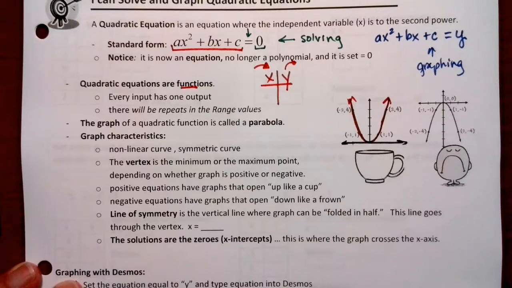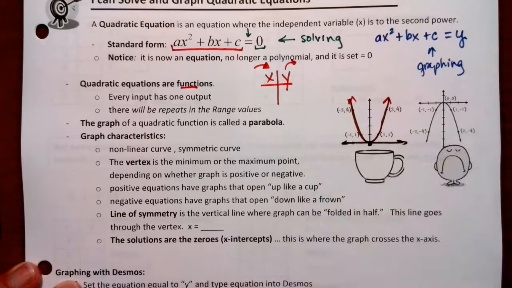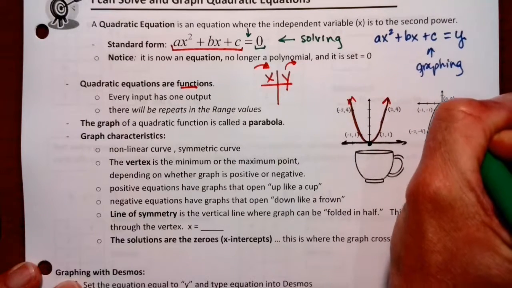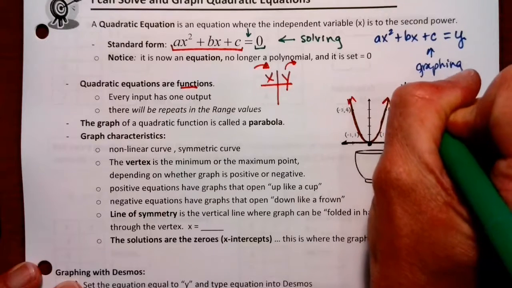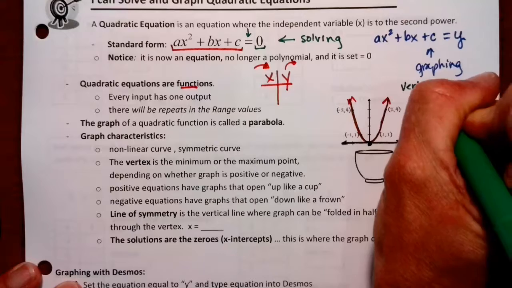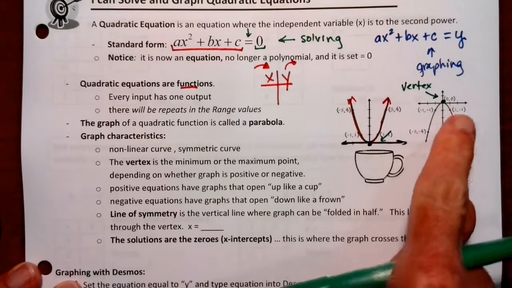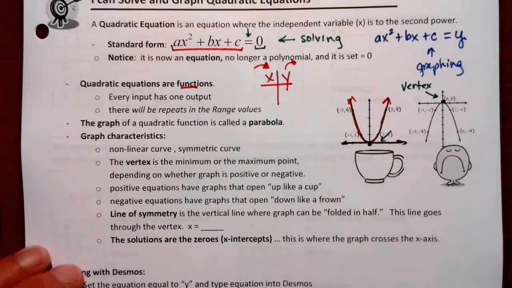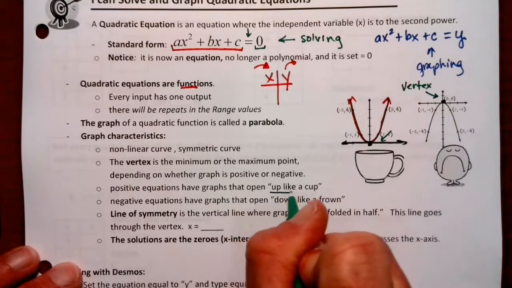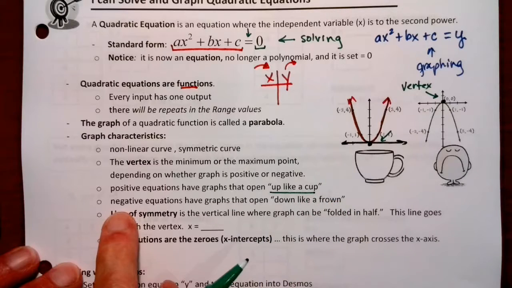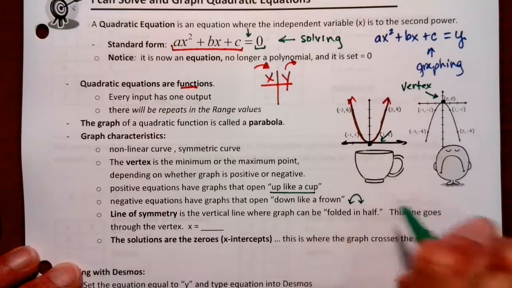Our vertex is going to be this point here that is either the minimum, or if the graph is negative, your vertex is going to be a maximum. So here's your vertex as a minimum and your vertex as a maximum. If your equation is positive, it opens up like a cup. And if your equation is negative, that graph is down like a frown.